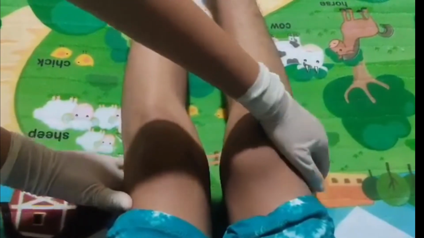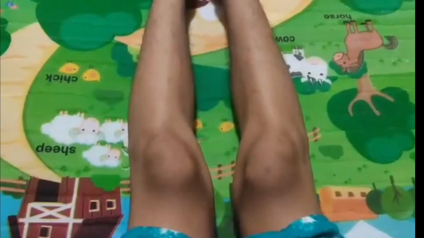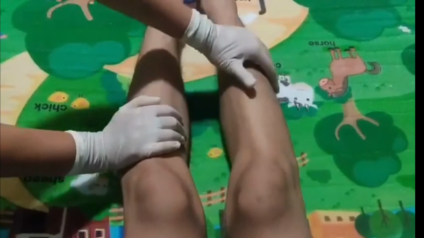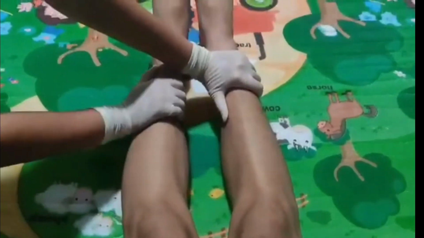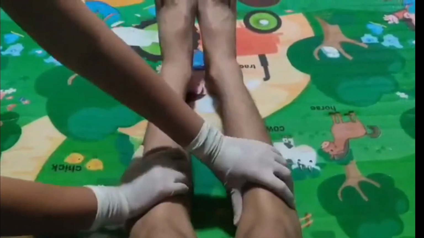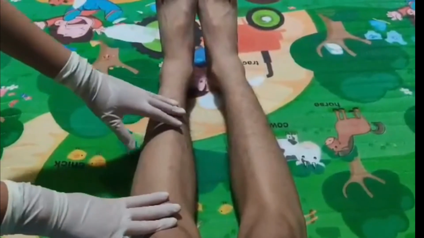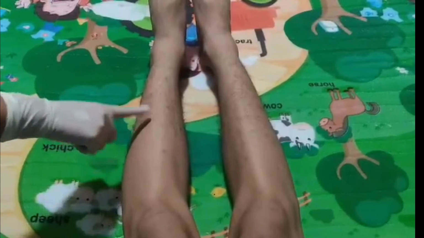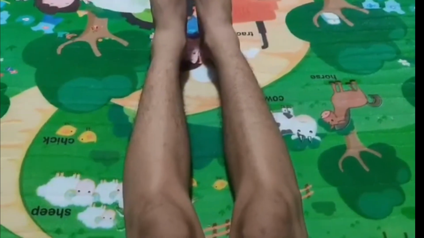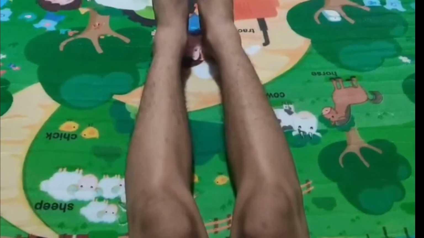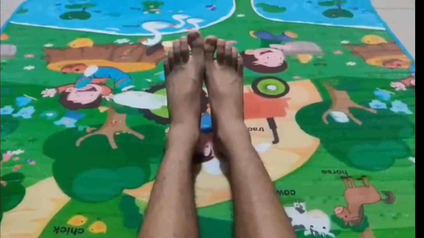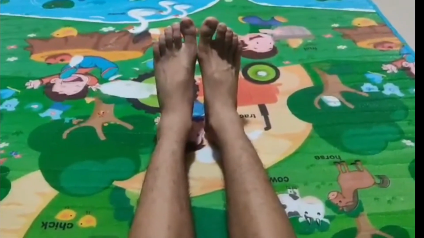so those are 2+. Okay, feel the legs if it's nice and warm. It's good. Push the tibia firmly and see if there is any edema. Okay, you don't have any. Next is we're gonna palpate on the feet and feel on the pulses. And use gloves.